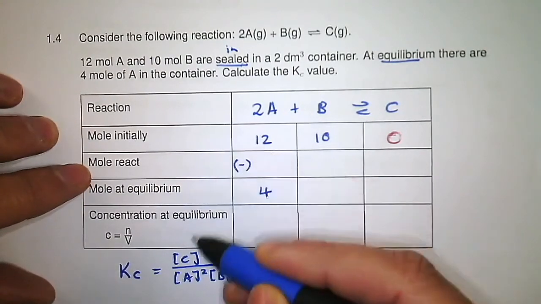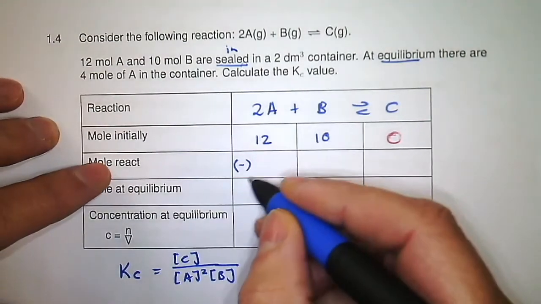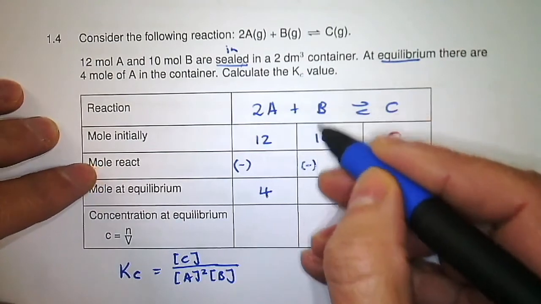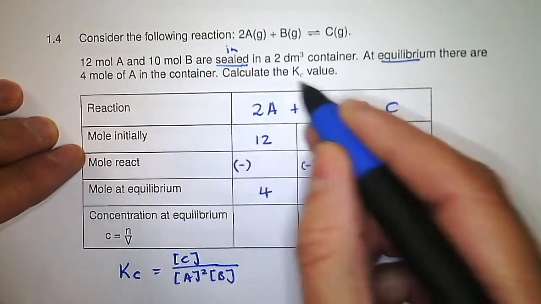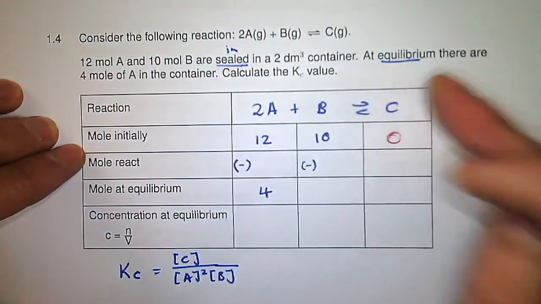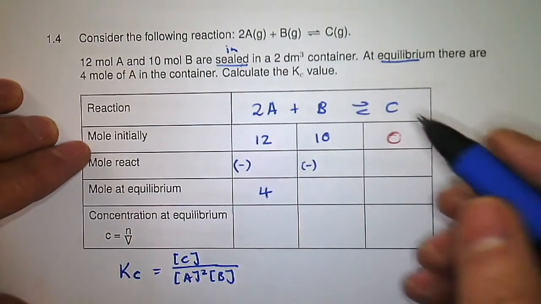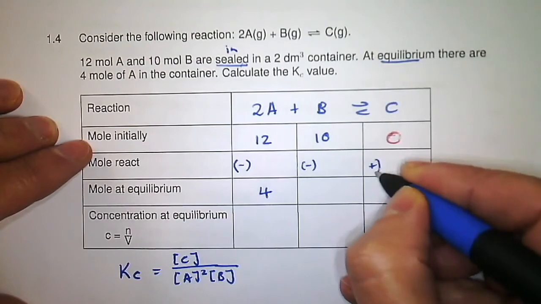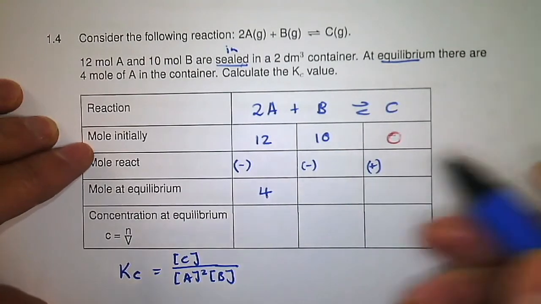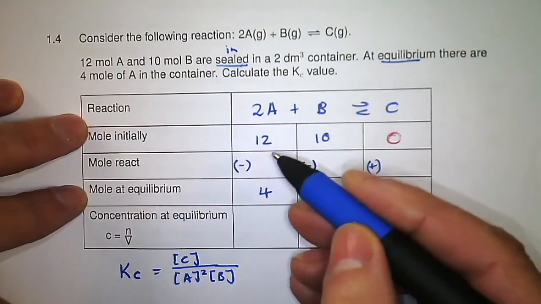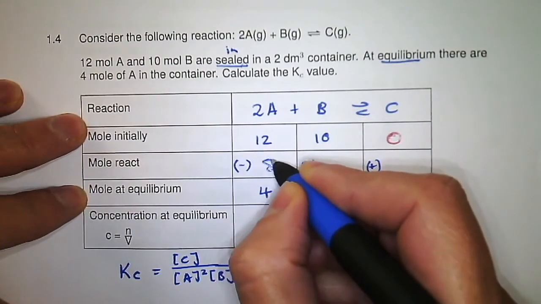Most memos and teachers leave it out, but I like it because then I know if that is used, then obviously B must also be used because they're on the same side. If I do the forward reaction and it takes away A's, it will also use some of B, and then it will produce C. Right, now if I start off with 12 and I end up with 4, how much was used? Subtract, giving me 8.